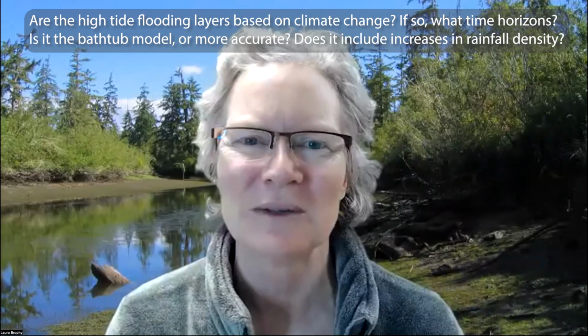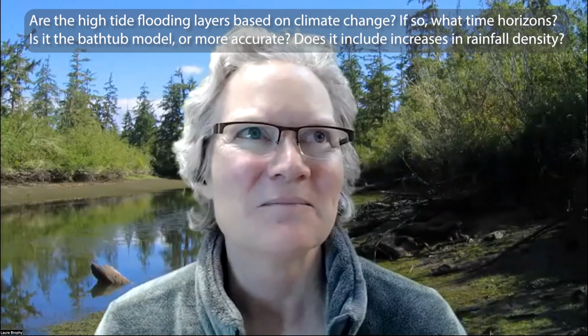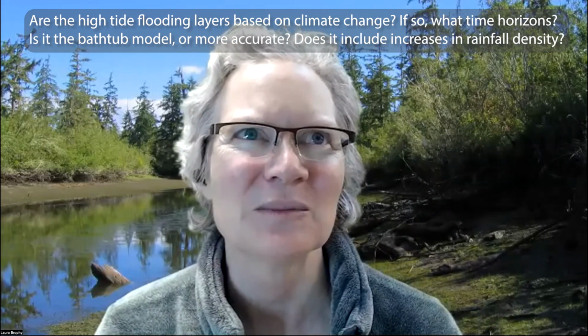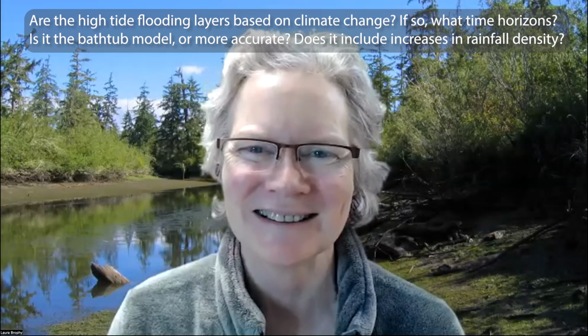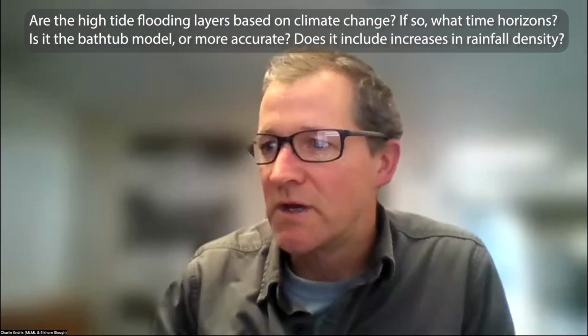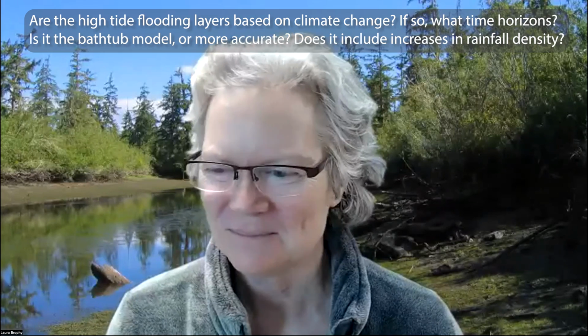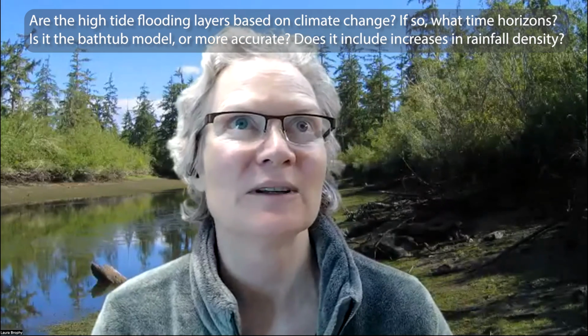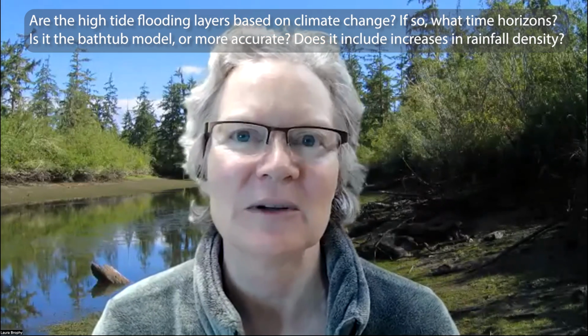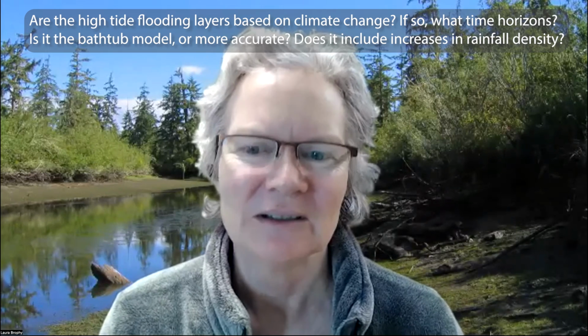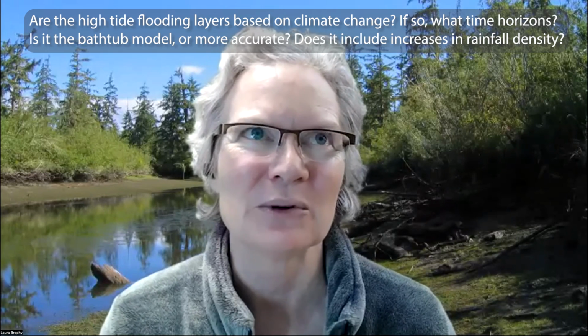So we're a little conservative probably in some cases. I think you got most of the question. The HTF, the high tide flood layers don't represent climate change. They are current conditions, and you can read in the report about how that might change with climate change.